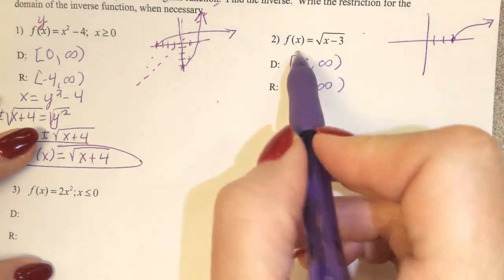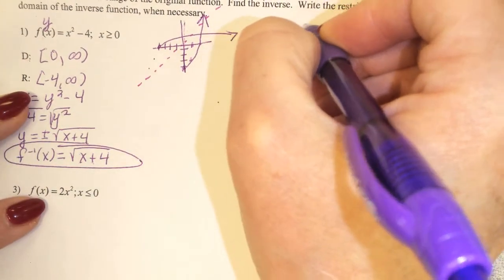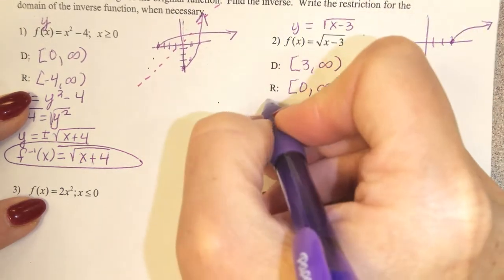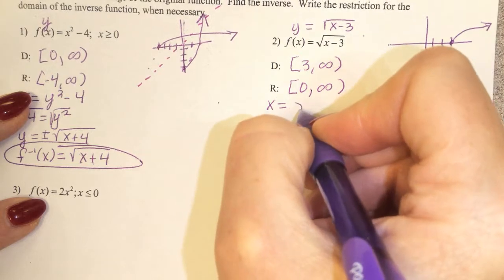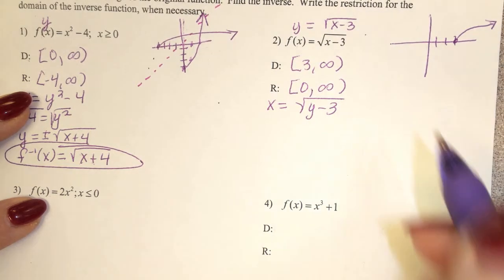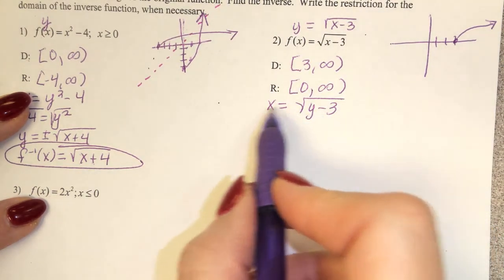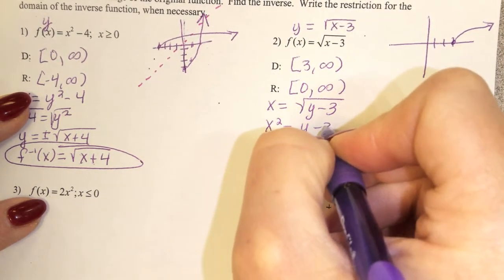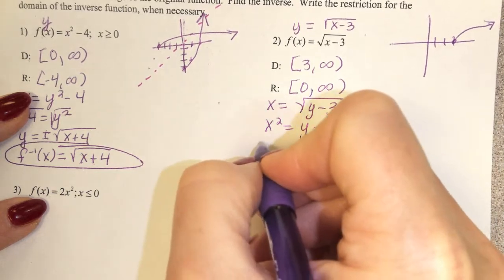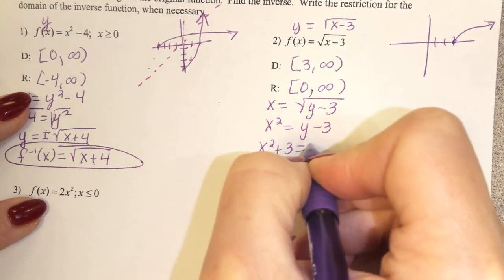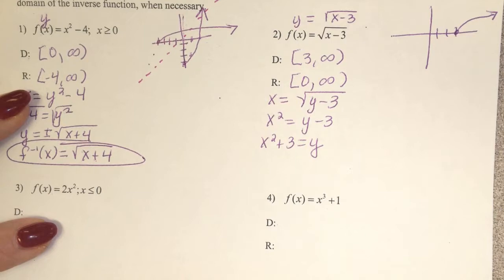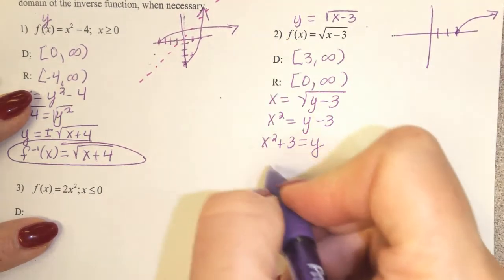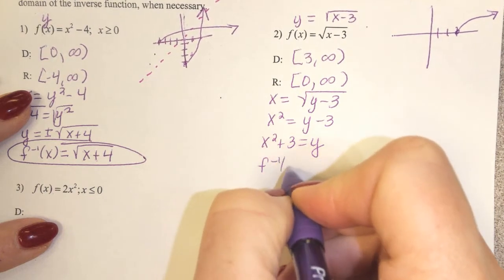So I'm going to find the inverse. F of x means y. To find the inverse, y becomes x and x becomes y. To solve for the inverse, I have to square both sides, and I have to solve for y. This is what I get for the inverse. I don't want to call it y, though. I want to use the name of inverse, which is f to the -1 of x.